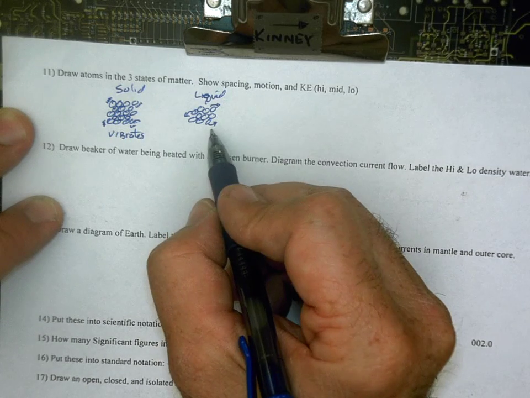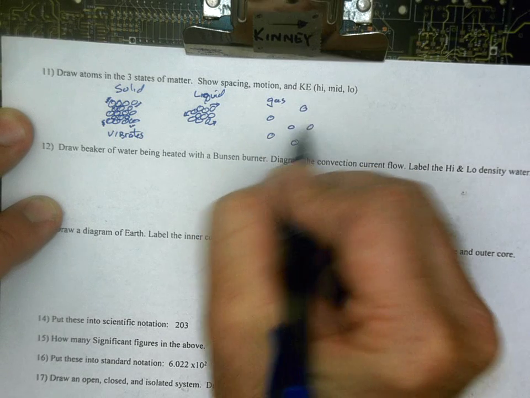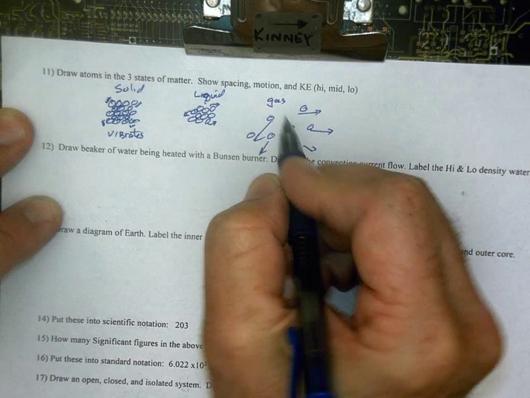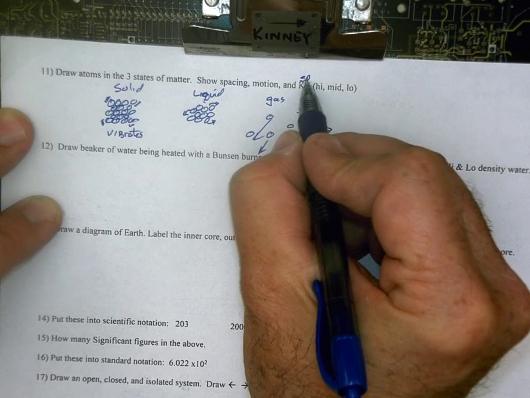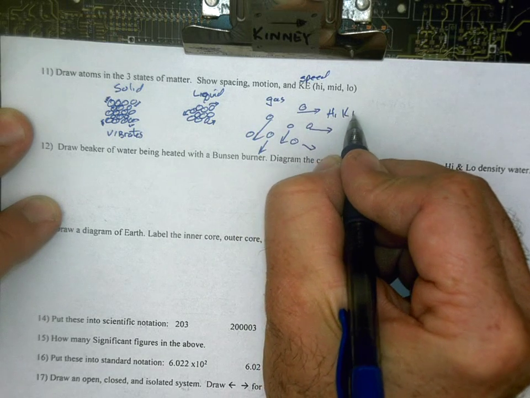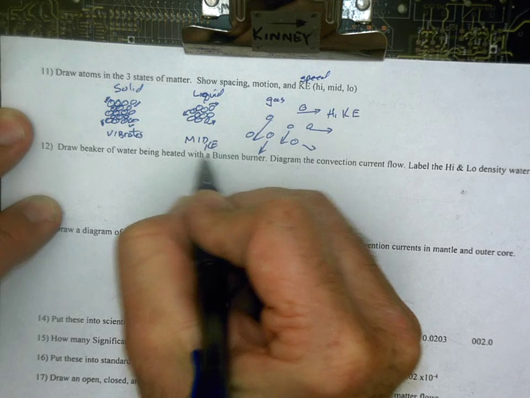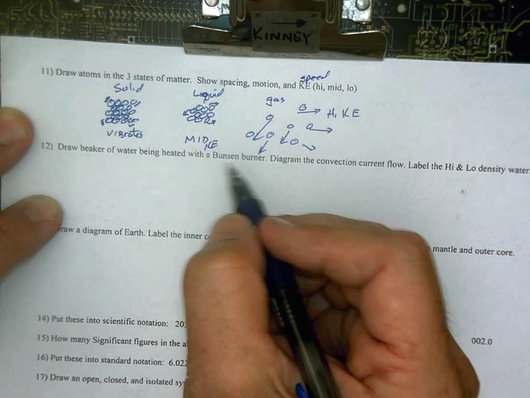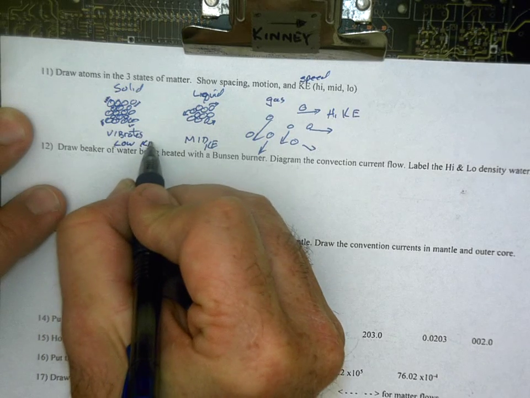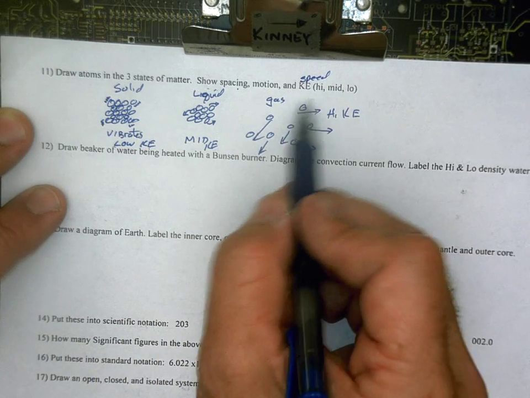And then we've got gases. They're going to be far apart, and they move quite a bit. They move very fast. Kinetic energy is the same as speed or motion. So these have high kinetic energy, these have middle kinetic energy. Kinetic energy is speed. Also, it can be directly related to temperature too. And then this will have low kinetic energy between there. So we did everything. Show spacing, yes. Motion, yes.